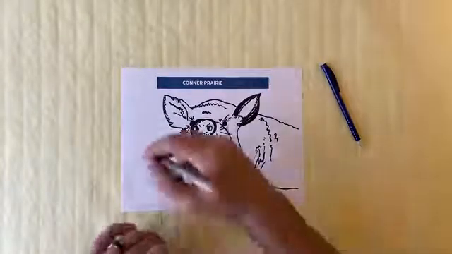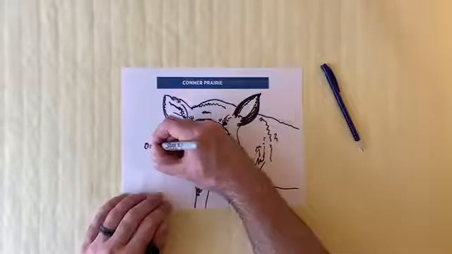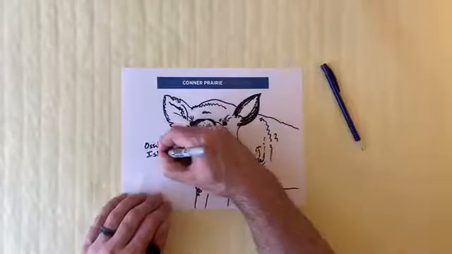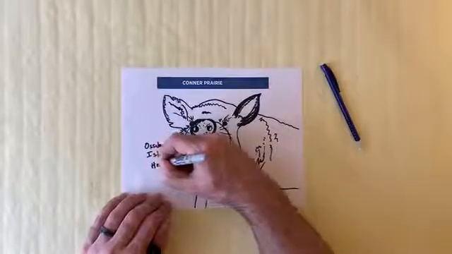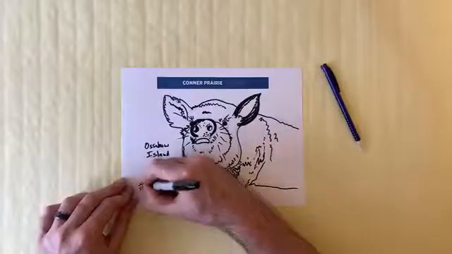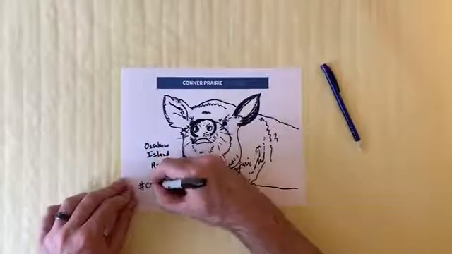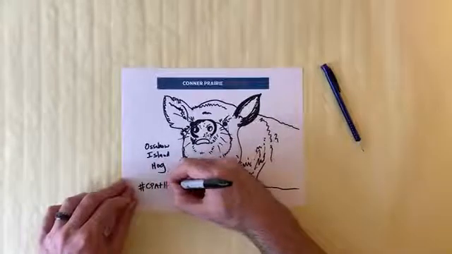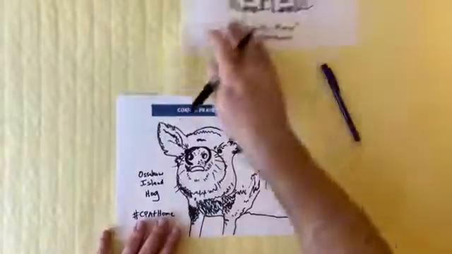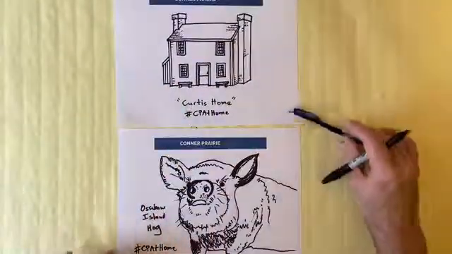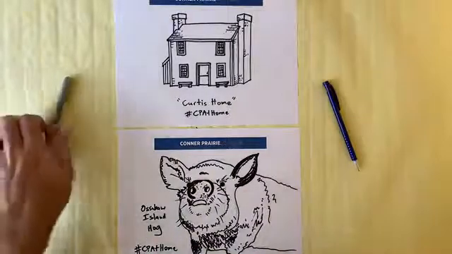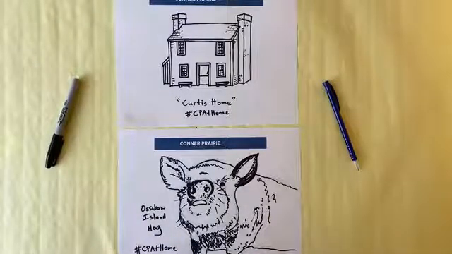So that is your Asabaw Island Hog. There we go, guys. There are your two images, Curtis Home and the Asabaw Island Hog.